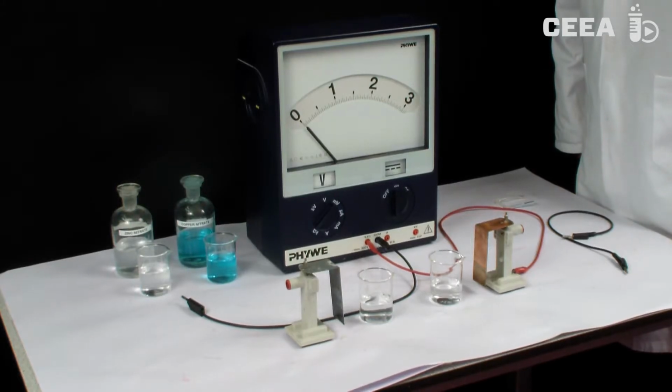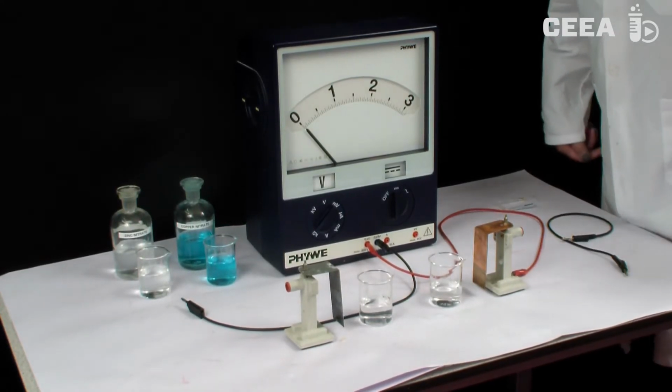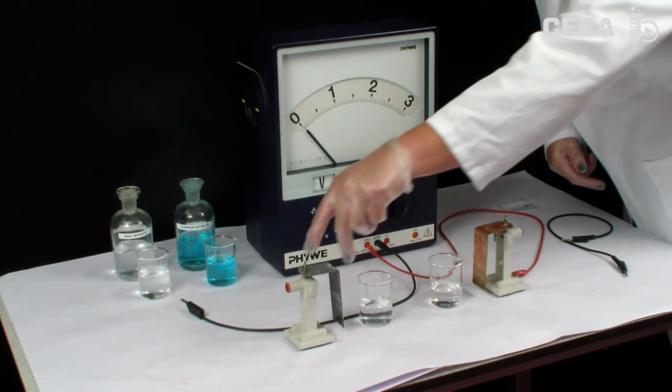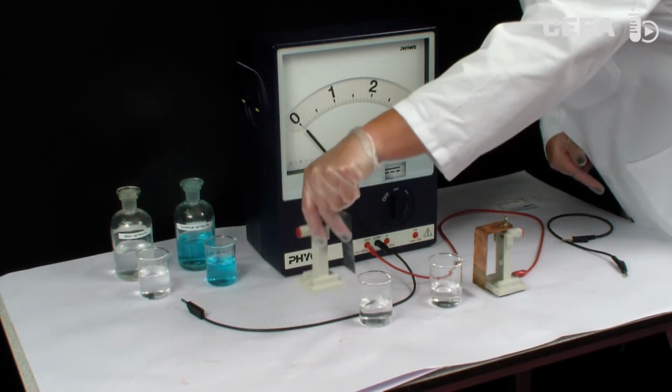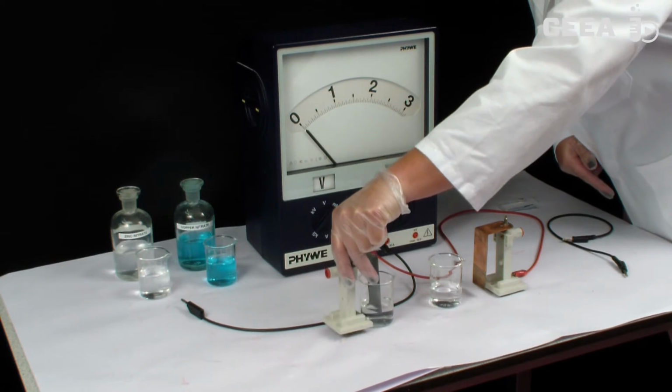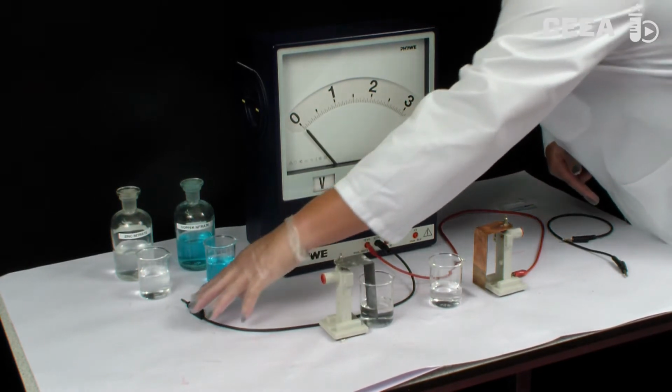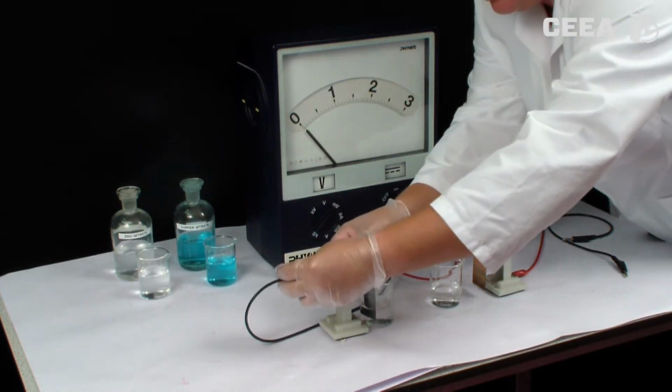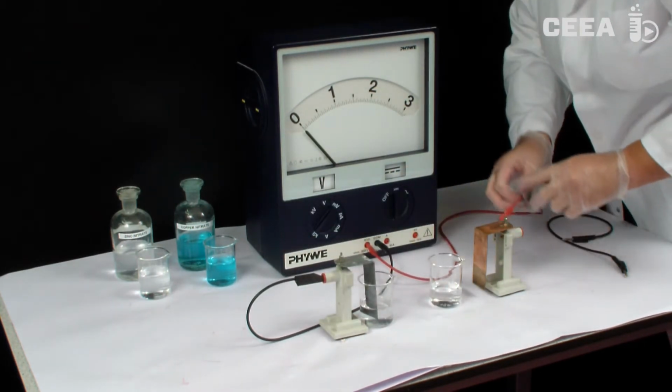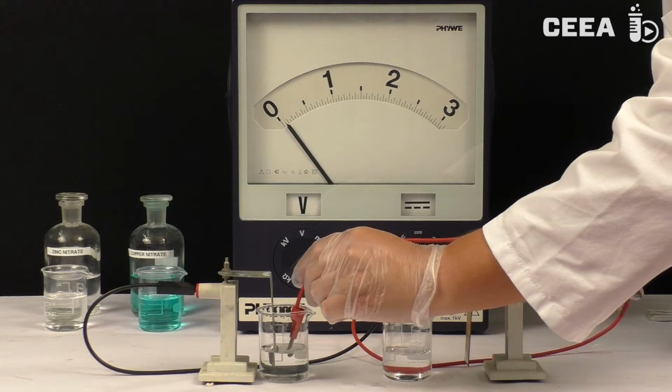To start with, we show you what happens when a zinc plate is placed in water and the voltmeter is connected to both the zinc plate and the water. We notice a potential difference between the zinc and the water, the zinc plate being negative and the water being positive.